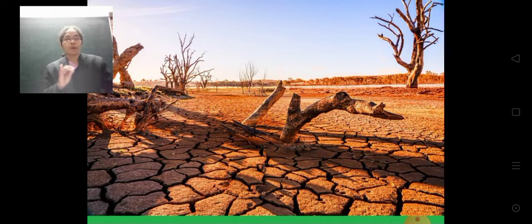And global warming due to human activities like deforestation, and unscientific agriculture may contribute to droughts by altering global rainfall patterns.